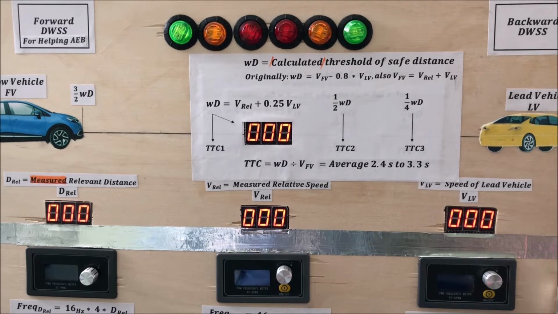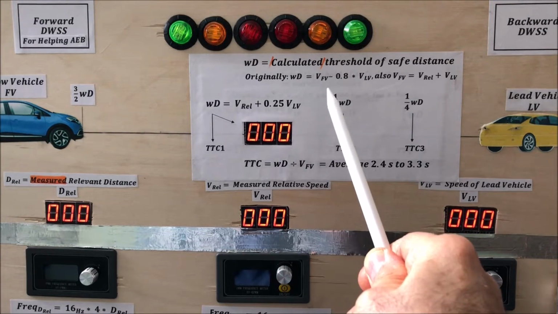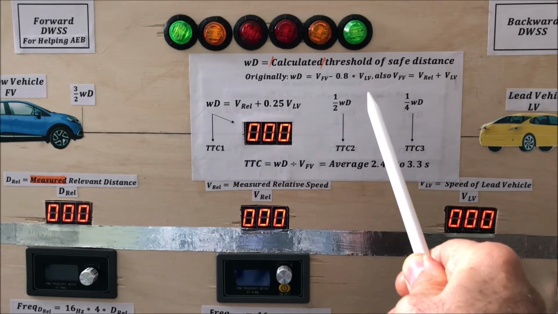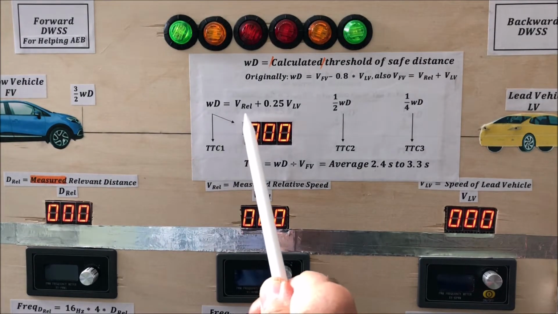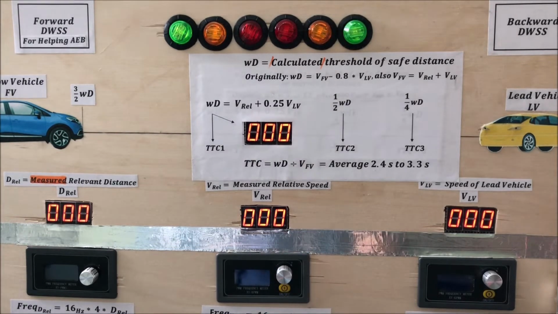The DWSS system is based on my novel formula, which is WD equals the speed of a follow vehicle FV minus 0.8 of the speed of a lead vehicle LV, or any variations of the formula such as the relative speed of the two tailgating vehicles plus 0.25 of the speed of the lead vehicle. In any case, the formula involves only two speed variables relating to the two tailgating vehicles.